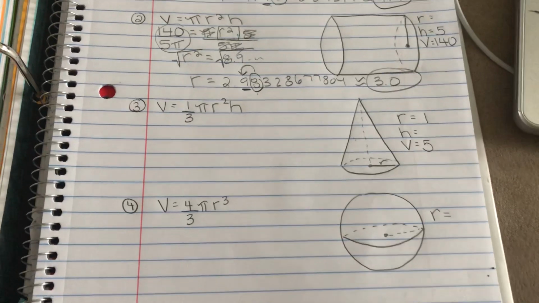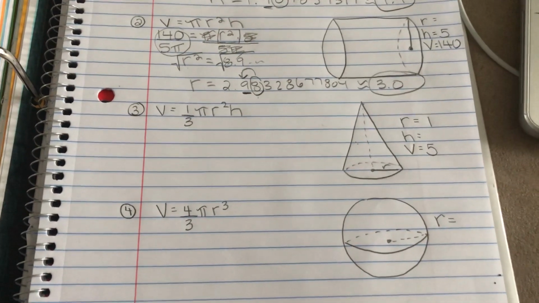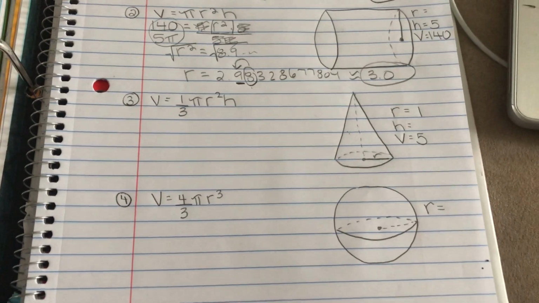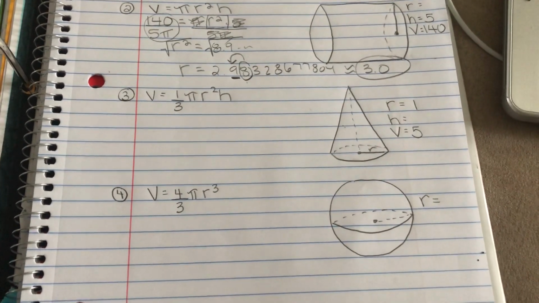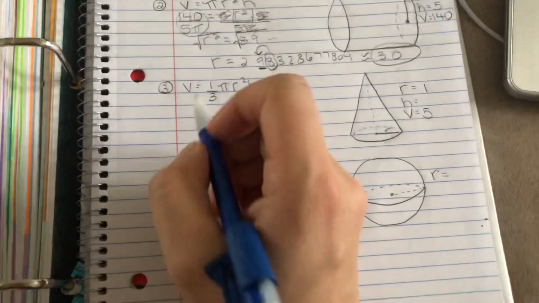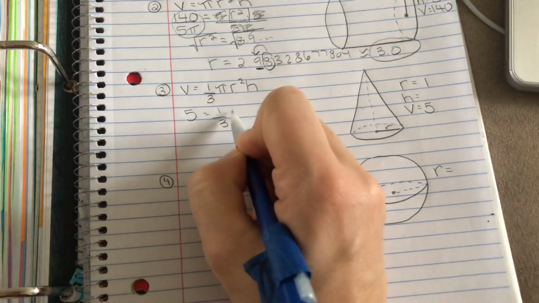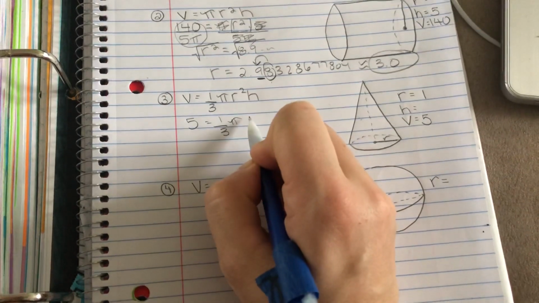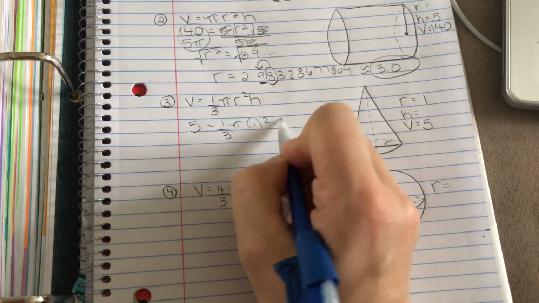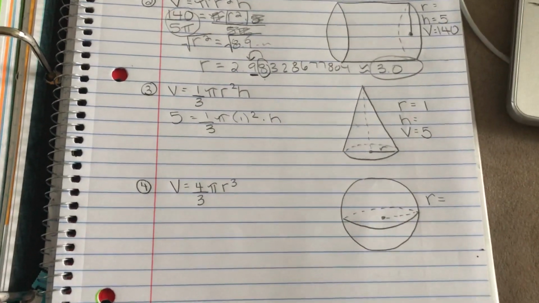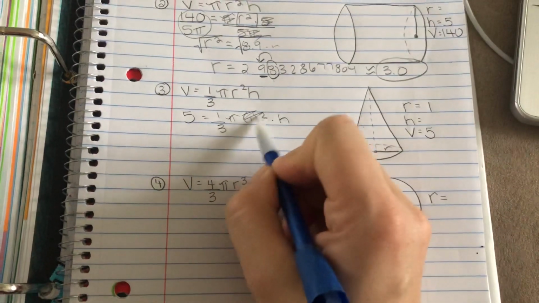All right, moving on to the next one. I have the volume of a cone. I know the radius, I know the volume. I'm looking for the height. So let's plug in what we know. Volume is 5. It's equal to 1/3 times pi times my radius squared times the height. So let's clean up the equation. 1 squared is 1, so I can just ignore that for now.